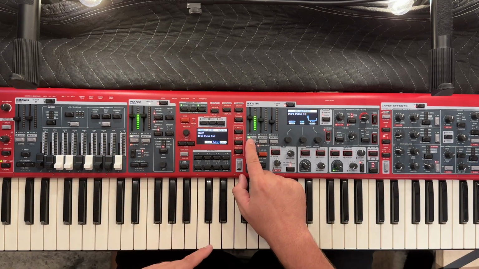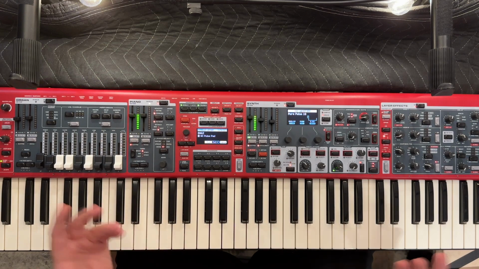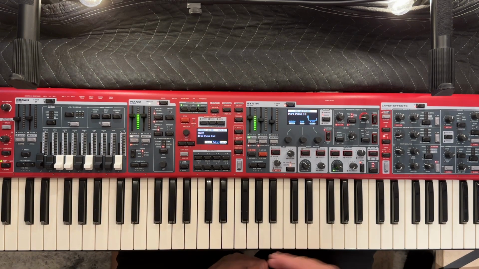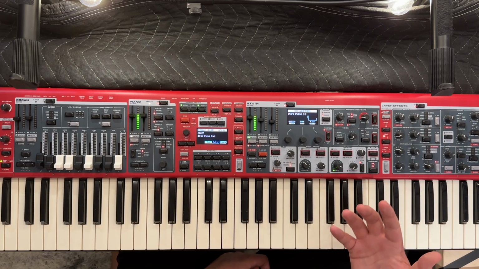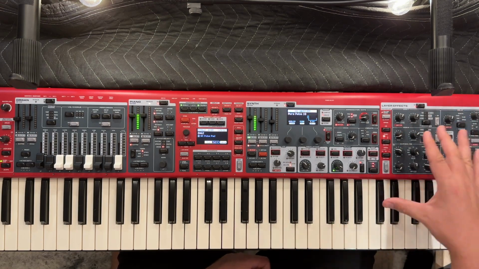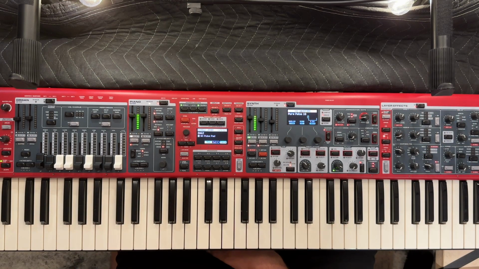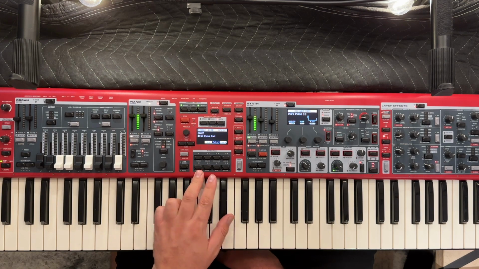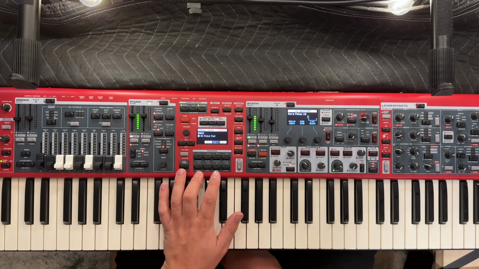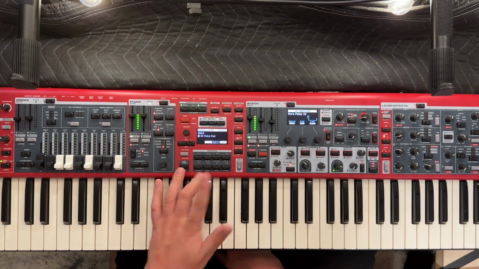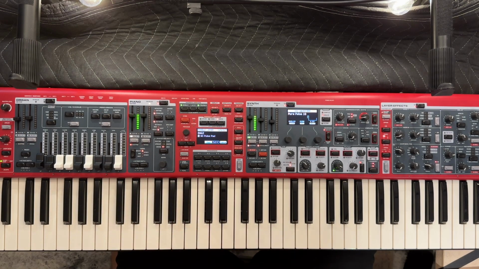So I'll do it again. You can see it changes. You can also select in this new focus area which one you want to control or which one you want to see the effects of. Now, in the Nord Stage 3, they had a button down here called Panel A, Panel B. I used the crap out of that. I used it all the time. You would hold Shift, and you could do these combinations. They've gotten rid of that.